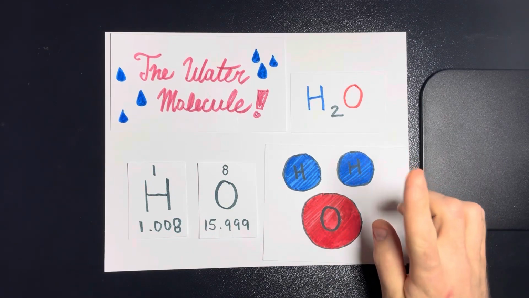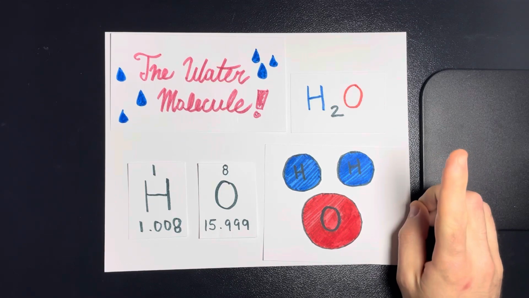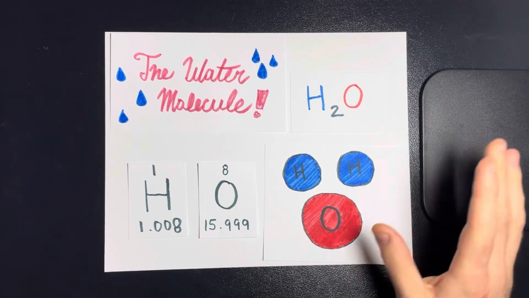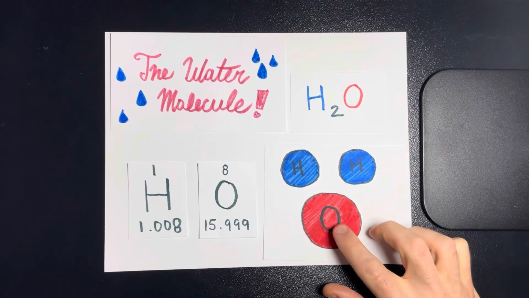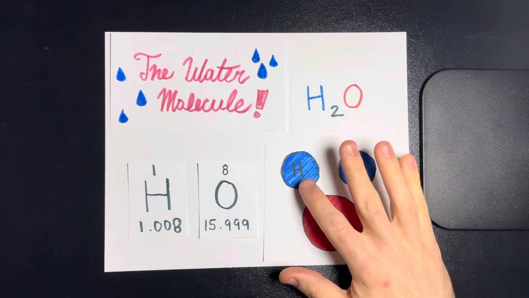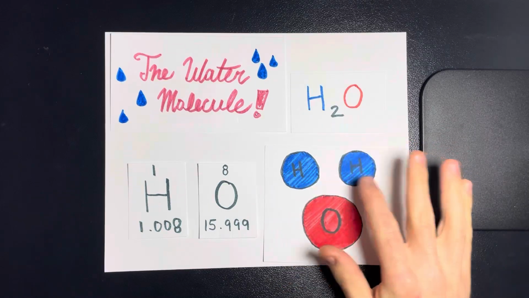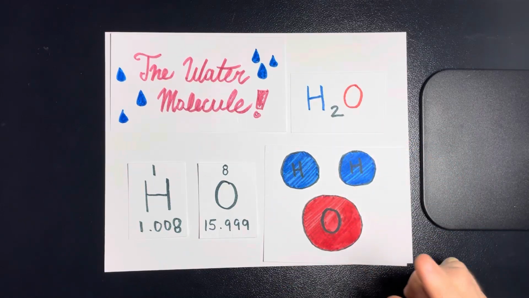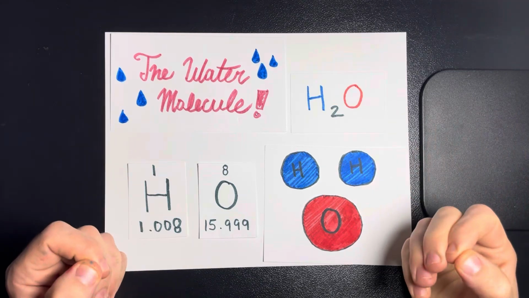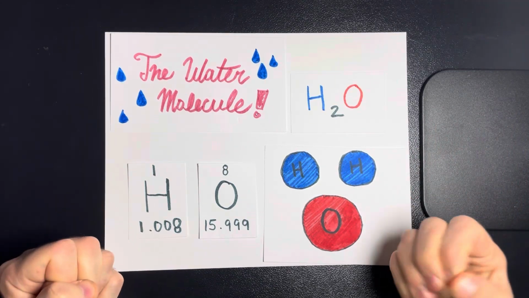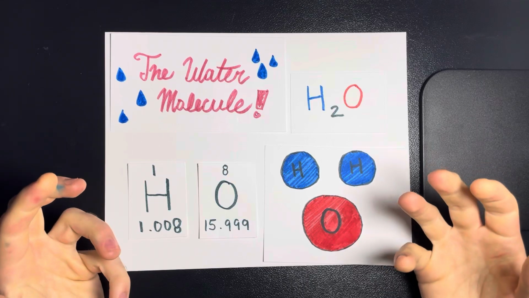However, it is important to note we are not quite finished yet, because on their own they still remain whichever elements they are. Separately, they're still hydrogen. These guys are still hydrogen, and this guy's still just oxygen. It's what brings them together, or what bonds them together, to form water.